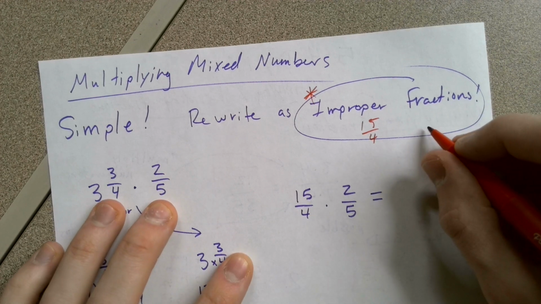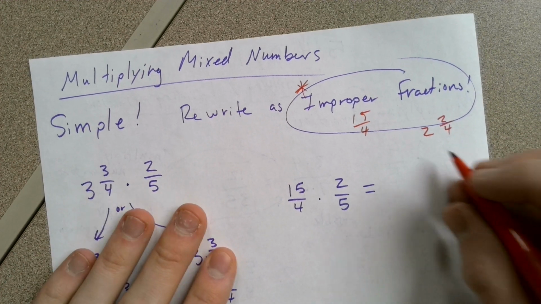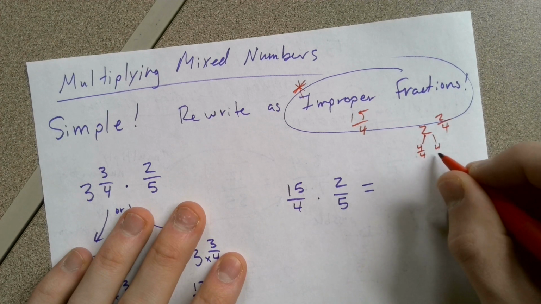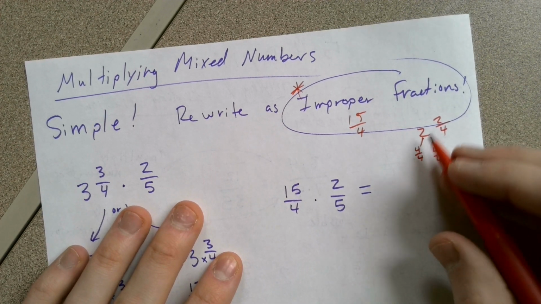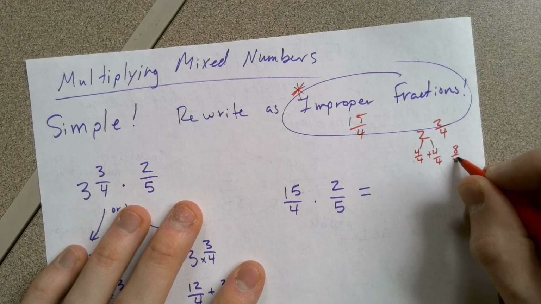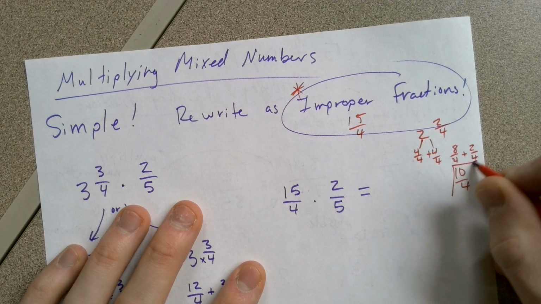So if I had something like 2 and 2/4, I could rewrite this knowing that this really means 4 over 4 twice. 1 full 1, 2 full 1s. Add those up. We got 8 over 4 plus 2 over 4 equals 10 over 4.